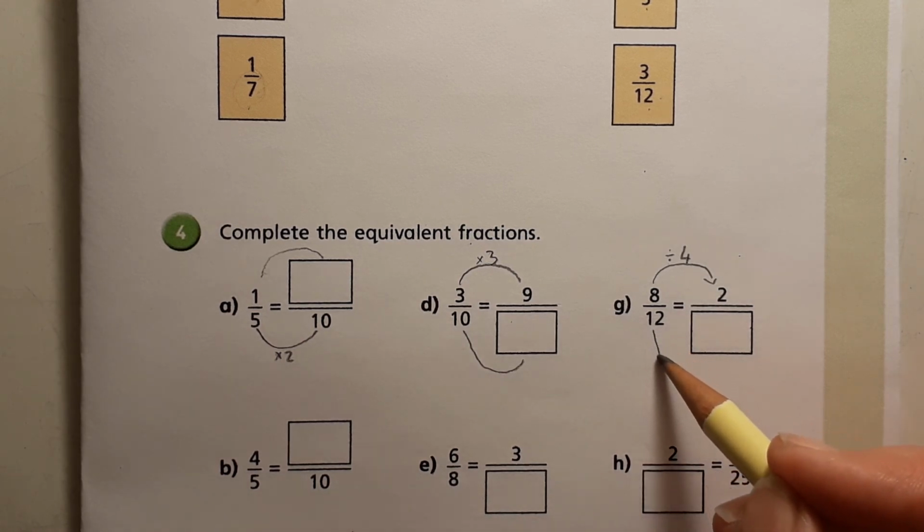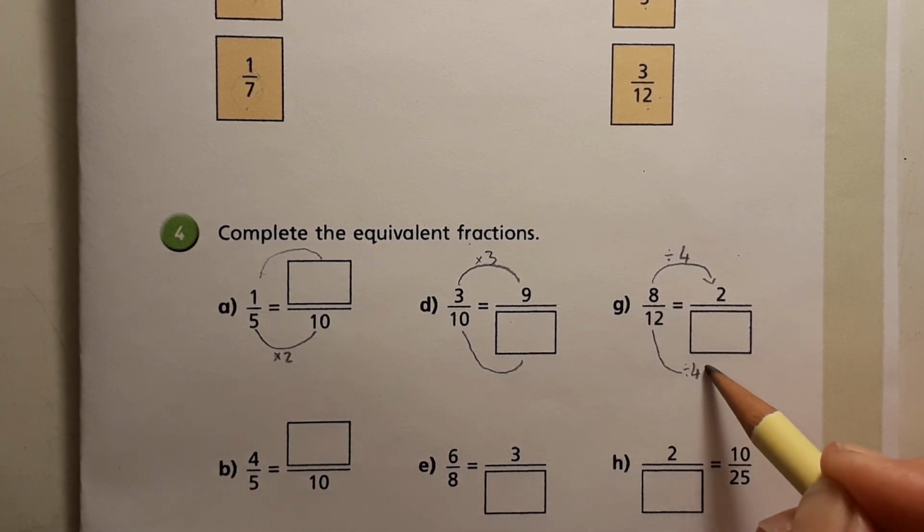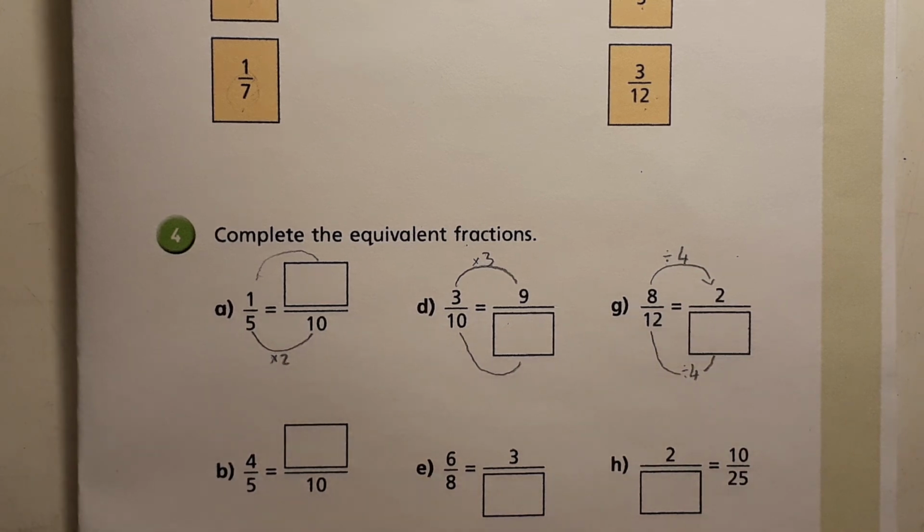So then we'll do 12 divided by 4 to find our denominator. Draw on your sheet to help you, or draw in your book if you're copying them down, and work your way through. If you do it systematically like this, then you won't make any errors.